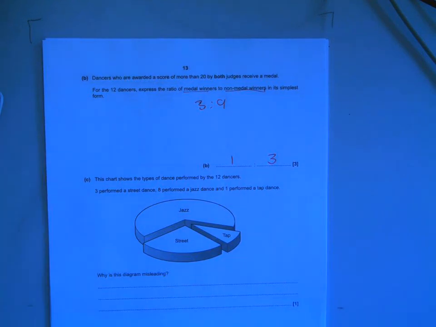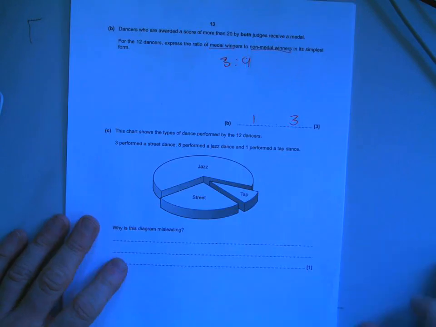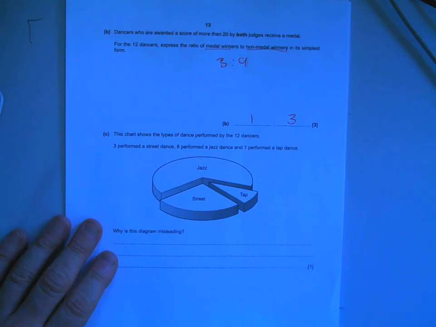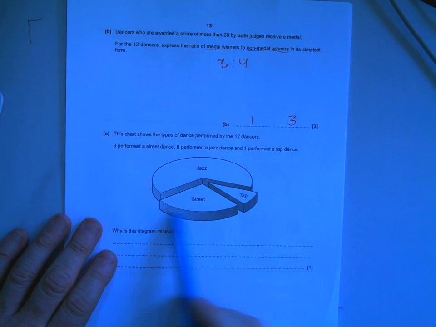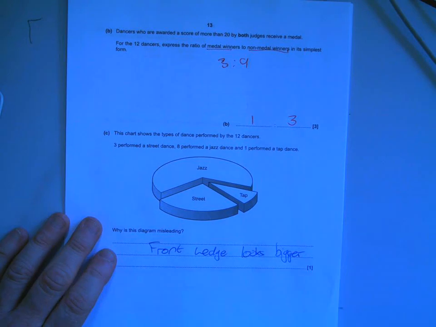Here's a pie chart. Why it makes it look like the front wedge looks bigger than it should is because it's a 3-dimensional image. Okay, so front wedge looks bigger. Okay, you could say it's on an angle, it's 3D, but it's basically that front wedge doesn't look like a representative shape, and it should do. Okay.